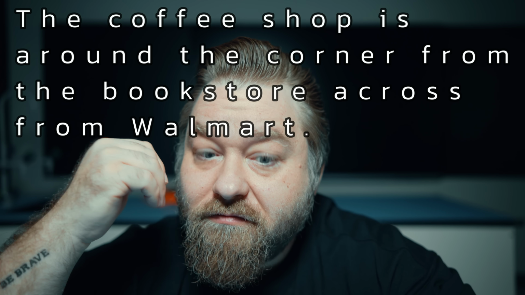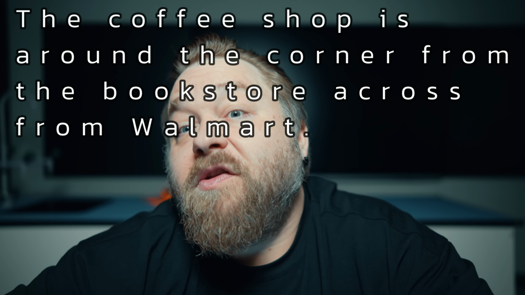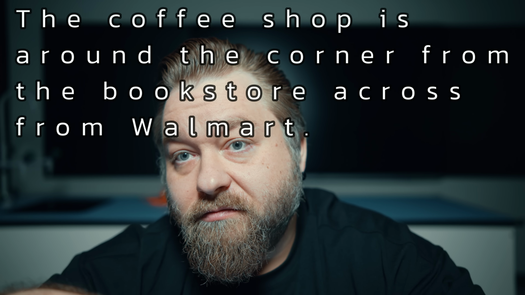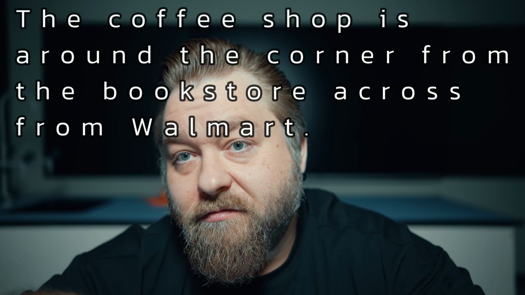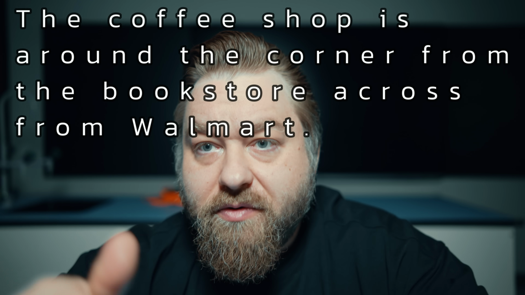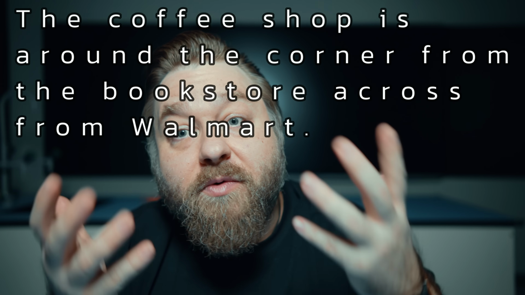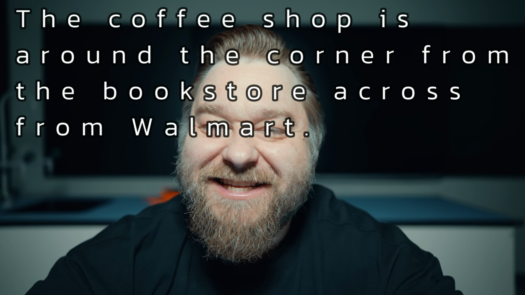The coffee shop is around the corner from the bookstore across from Walmart. Now, if I was giving this direction, I would physically move. I would physically show it's across from it. I talk with my hands, as you know, right? But I use it to show more. It gives more emphasis to what you're trying to explain, right?